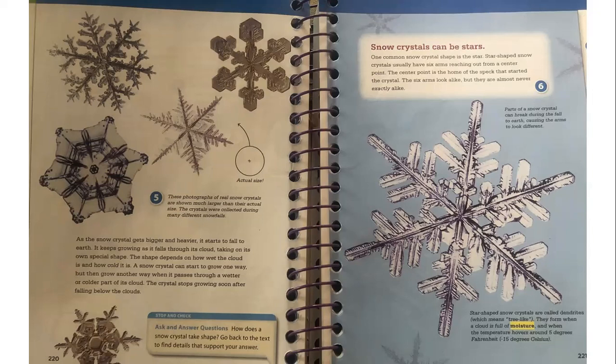These photographs of real snow crystals are shown much larger than their actual size. The crystals were collected during many different snowfalls. As the snow crystal gets bigger and heavier, it starts to fall to earth. It keeps growing as it falls through its clouds, taking on its own special shape. The shape depends on how wet the cloud is and how cold it is. A snow crystal can start to grow one way but then grow another way when it passes through a wetter or colder part of its cloud. The crystal stops growing soon after falling below the clouds.